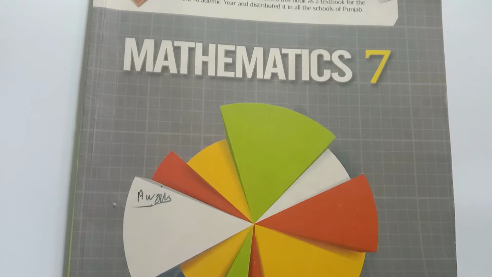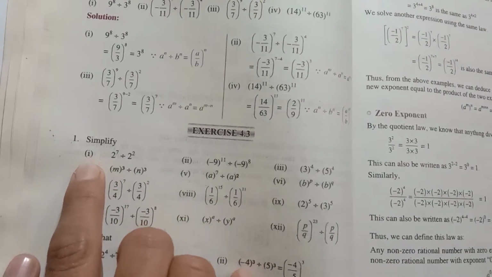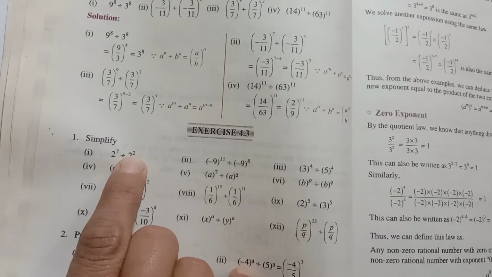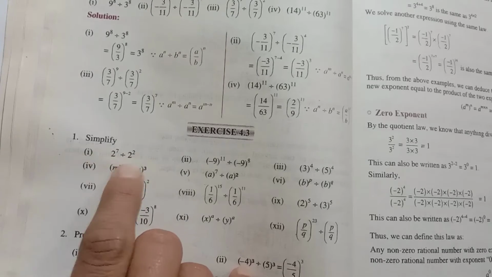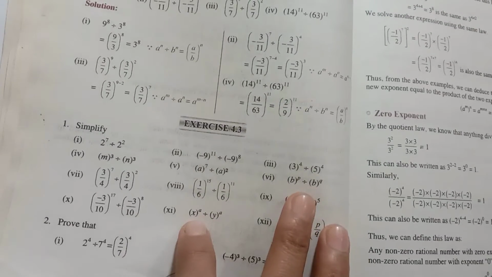And today my topic is seventh class mathematics, and I want to discuss exercise 4.3, chapter number 4. Question number 1: simplify 2 whole power 7 divided by 2 whole power 2. How do question number 1 and question number 2 get solved by using exponent rules and exponent laws?